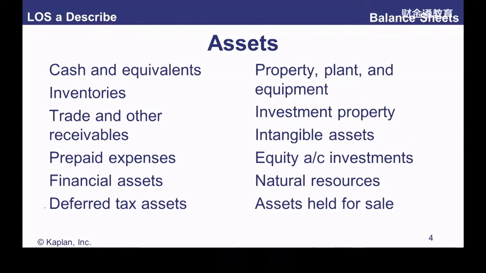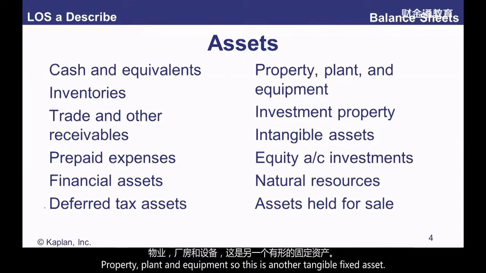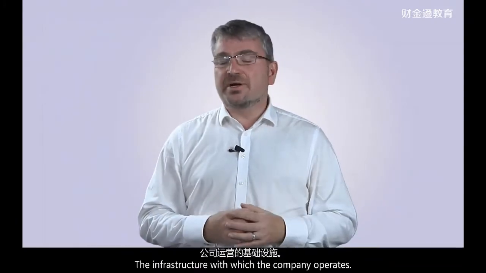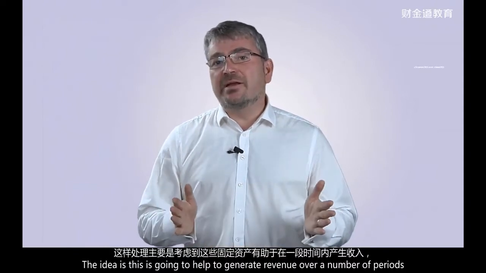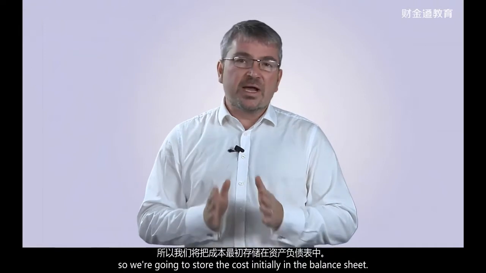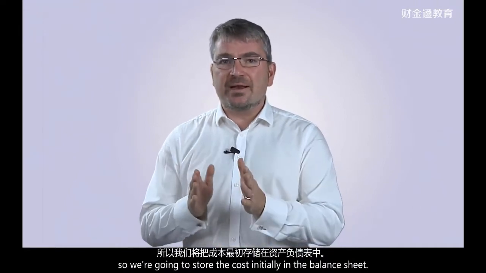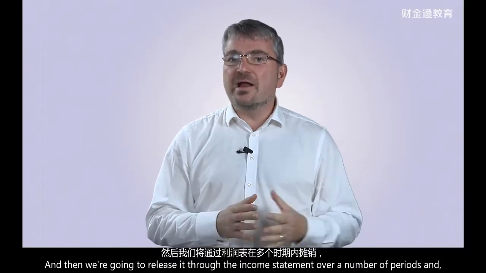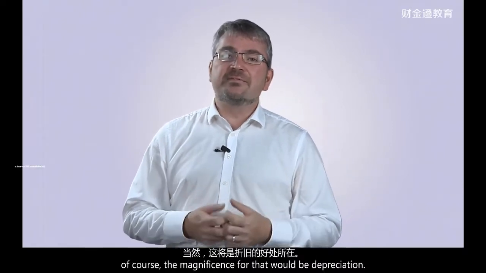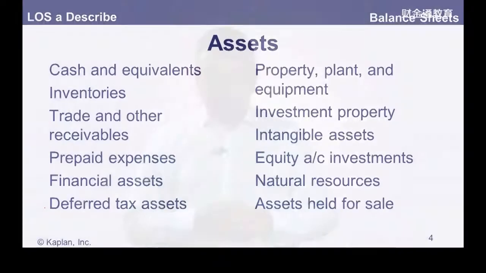Property, plant and equipment, so these are the tangible fixed assets, the infrastructure with which the company operates. The idea is this is going to help us generate revenues over a number of periods. So we're going to store the cost initially in the balance sheet, and then we're going to release it through the income statement over a number of periods. And of course, the mechanism for that will be depreciation.